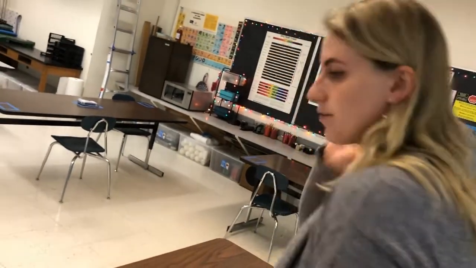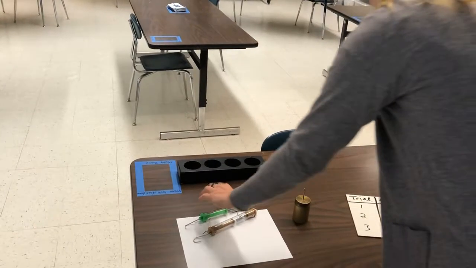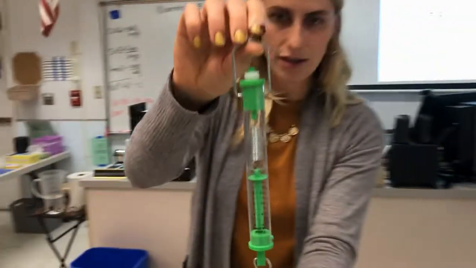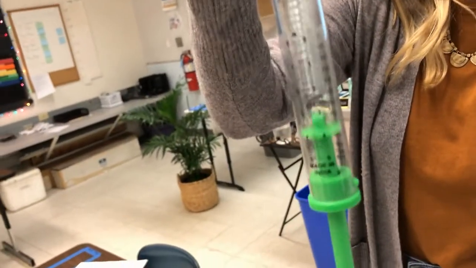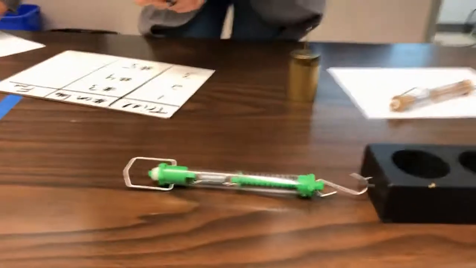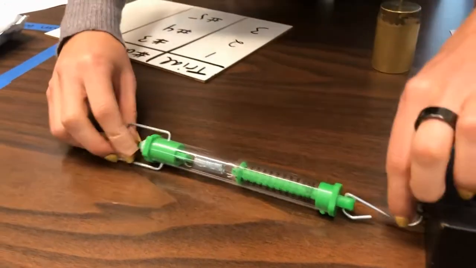So the first thing I'm going to do is put the block just on the table here, and I am going to use this spring scale. If you look up real close here, it measures force, in newtons. I am going to link it on here. What we want to know is the maximum force on the spring scale just before it begins to move.